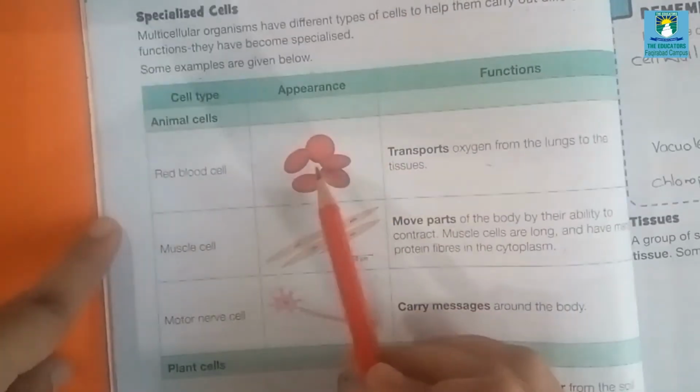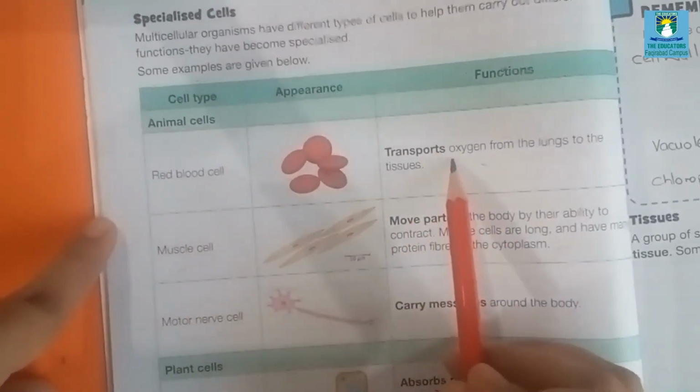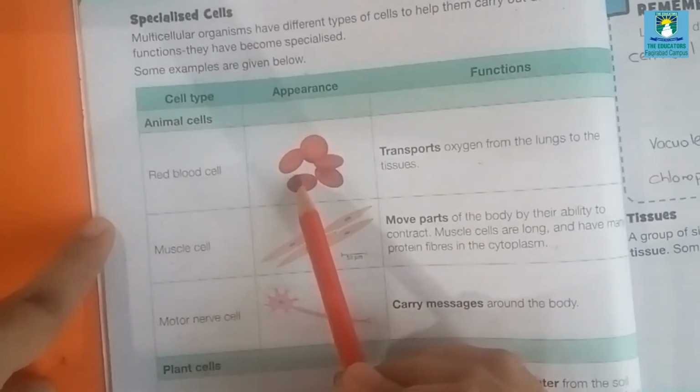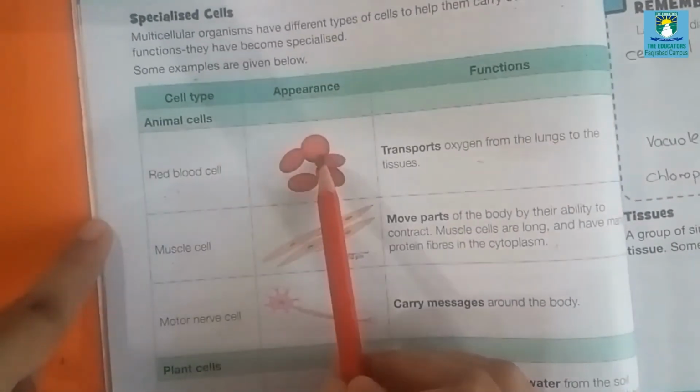Red blood cell. Red blood cell looks like this. It transports oxygen from the lungs to the tissue. Red blood cell transfers oxygen from the lungs to the tissue.